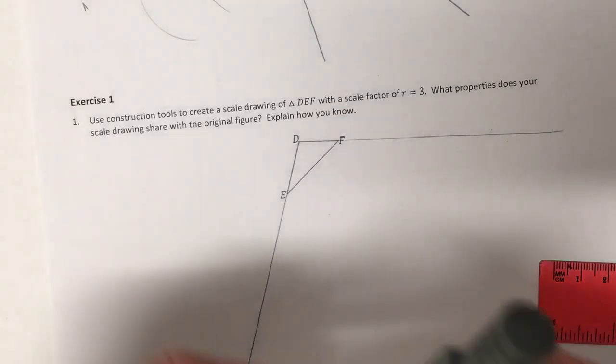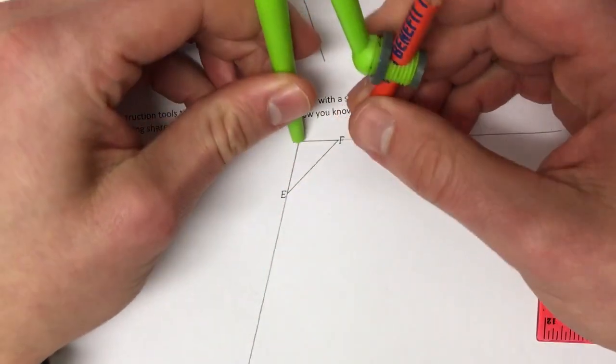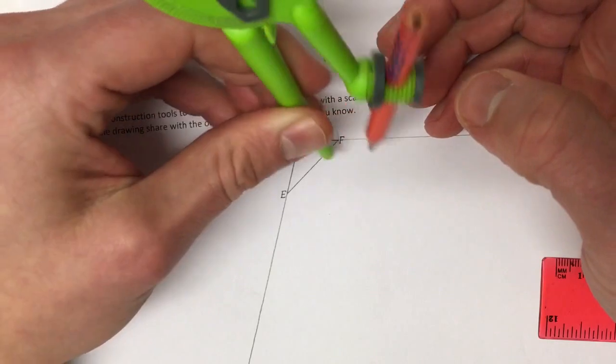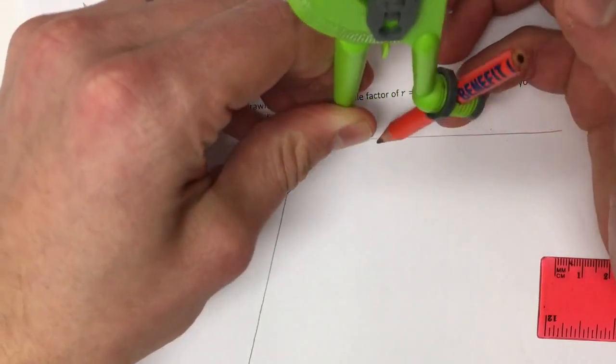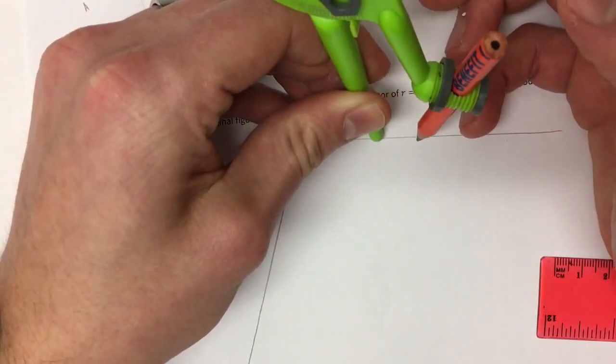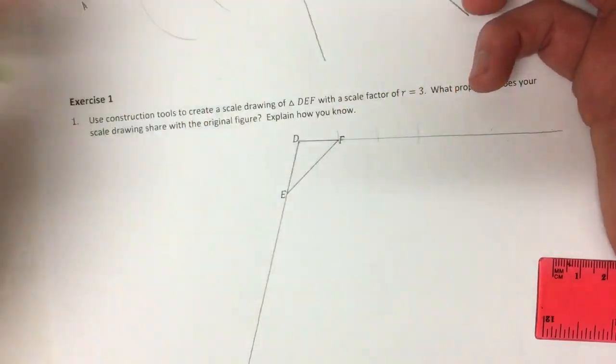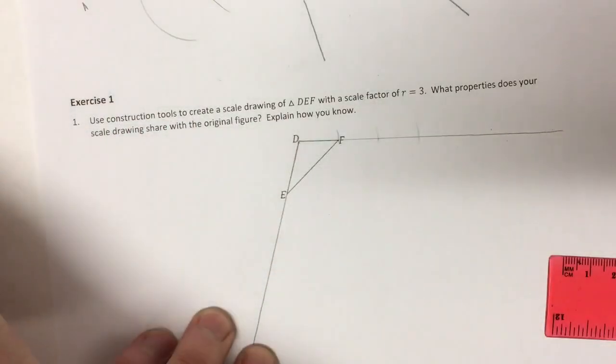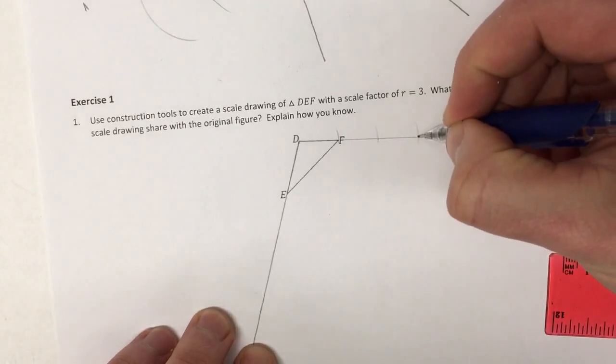And then you just take your protractor, you measure the distance from D to F, and since they want 3 of them, there's 1, there's a second, and now I'll have 3 total. And so this is going to be F prime.